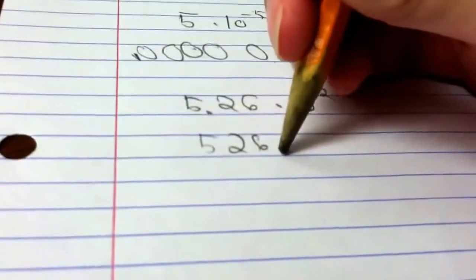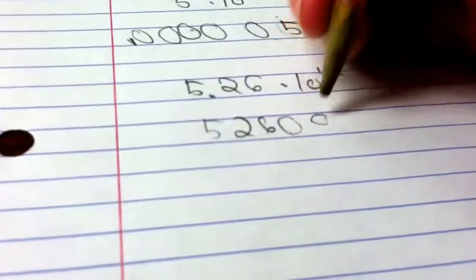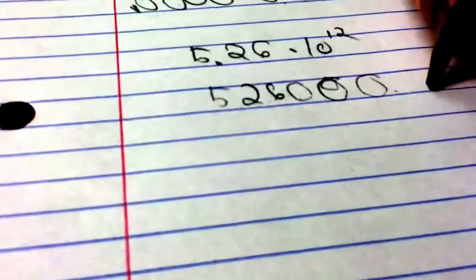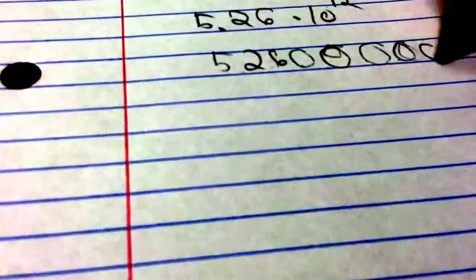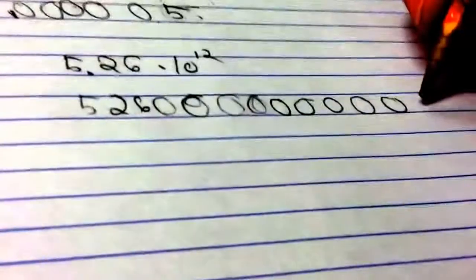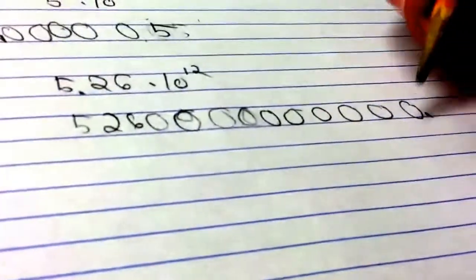So, decimal place here. It's not the zeros you add. 1, 2. There's 2 right there. Now 3, add a 0. 4, add a 0. 5, add a 0. 6, add a 0. 7, add a 0. 8, add a 0. 9, add a 0. 10, add a 0. 11, add a 0. 12, add a 0. That's where the decimal point should be.